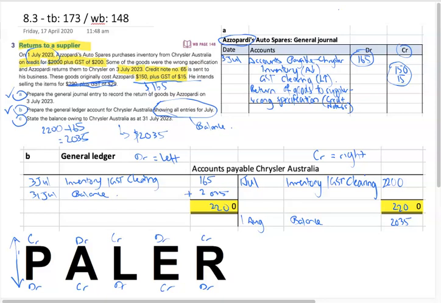Good luck with the rest of this chapter in terms of doing returns to suppliers or purchase returns. Our next thing to do will be sales returns, which I will do in the next video.